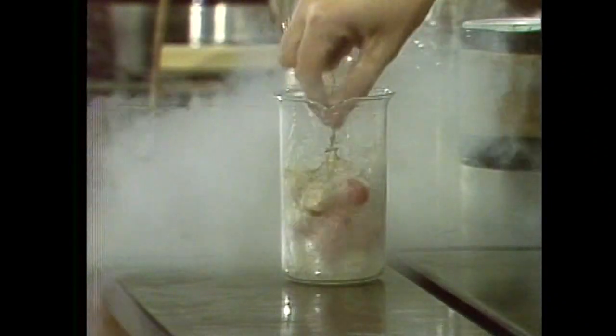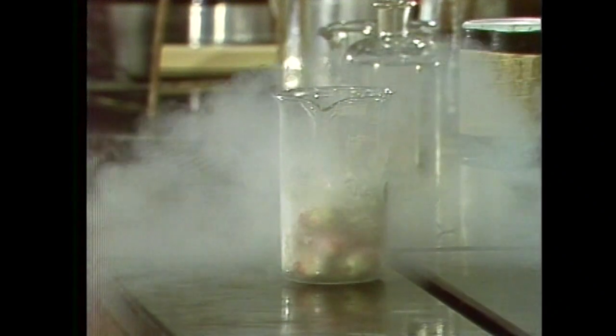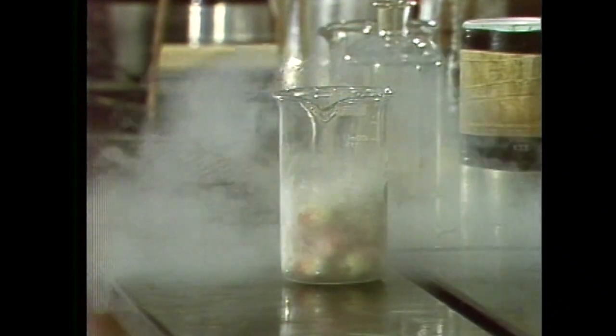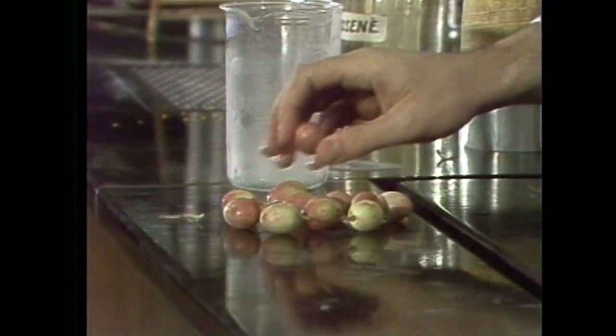And they're getting rather stiff. In fact, the whole thing is pretty cold. So let's see what happens if we pour them out. For one thing, they get to be very hard, as you can see here.